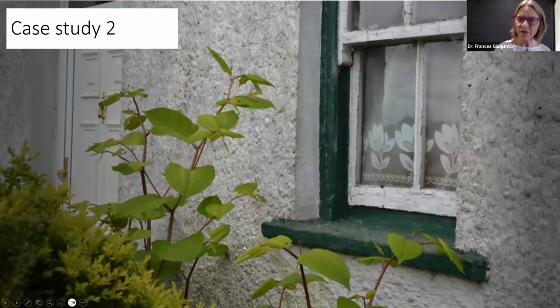So what's going on there? How has it got there? Has it got there by accident? Has somebody moved soil into this particular garden? Has somebody deliberately planted it? What's the situation? You need to find that out, but in order to find out how extensive this infestation might be.